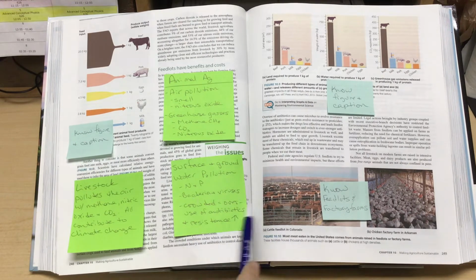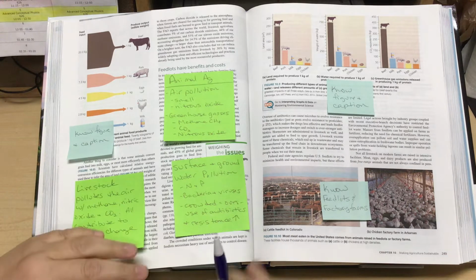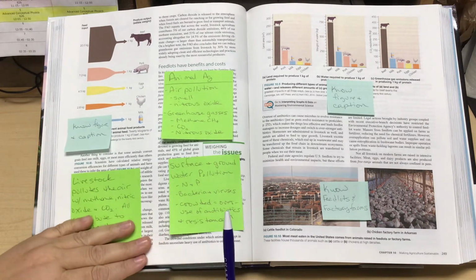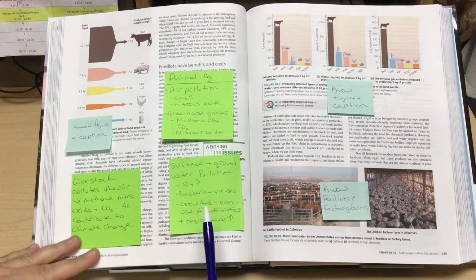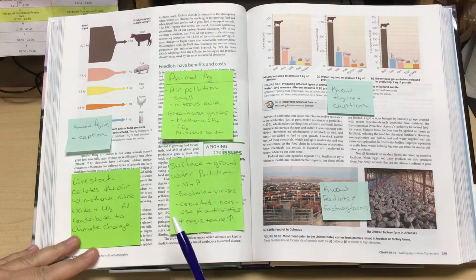They're crowded, and so this leads to an overuse of antibiotics to keep the animals healthy. And when you overuse antibiotics, it causes antibiotic resistance, which I personally consider probably the most important environmental issue facing us today. So they just give it to them as a preventative measure, even though they're not sick. And that really leads to the antibiotic resistance.